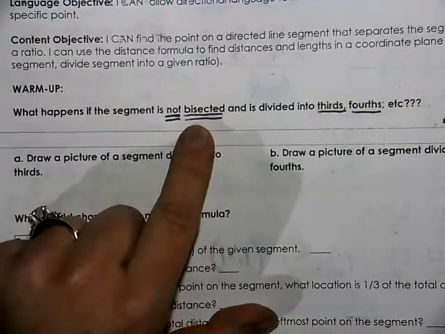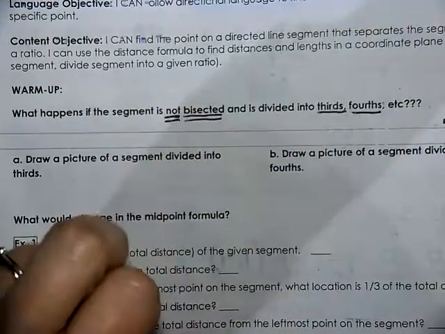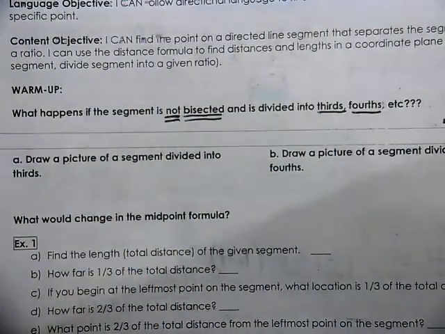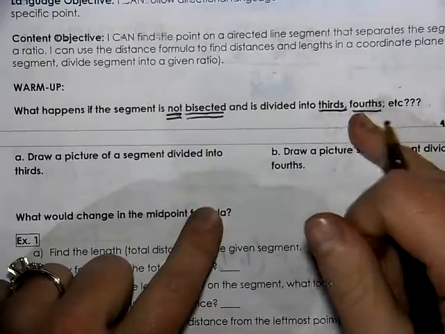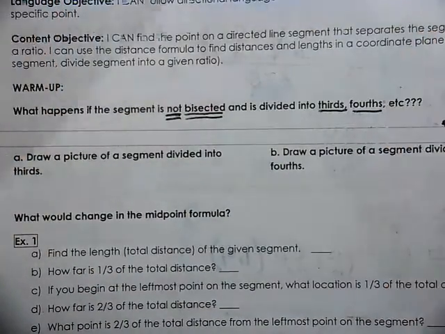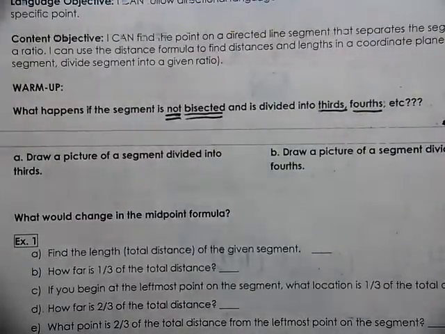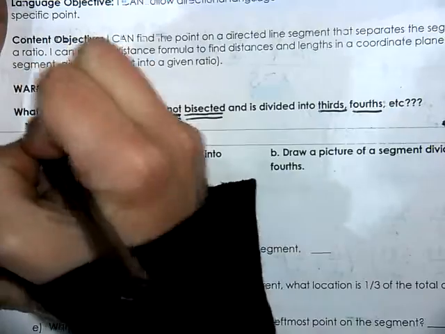So if a segment is bisected, it is cut in half, or you would take the length and divide it by 2. So if it was divided into thirds or fourths, we would take that length and divide it by 3 or 4 or 5 or 6. And that's what I want you to write down.